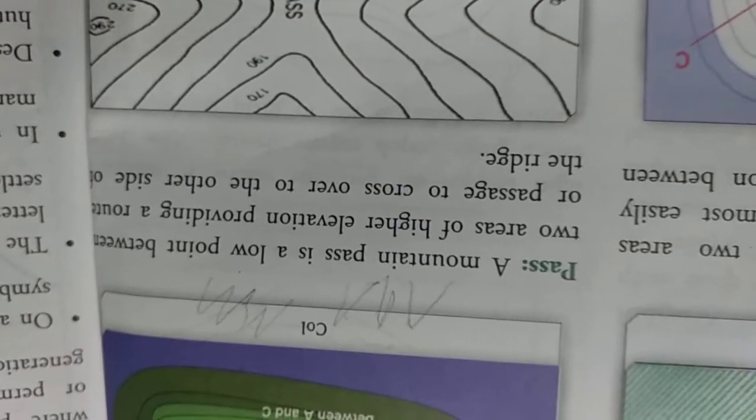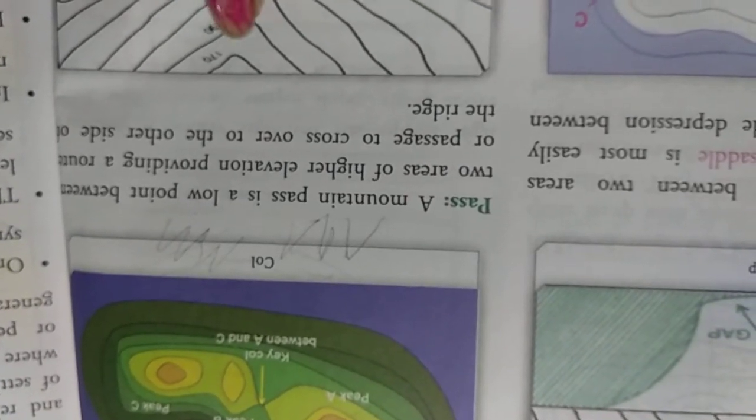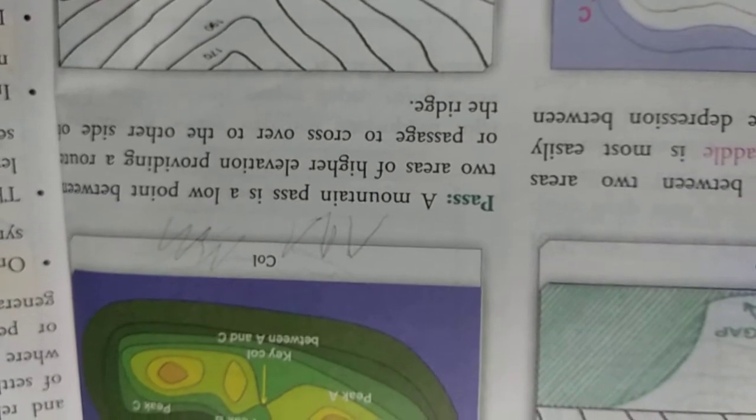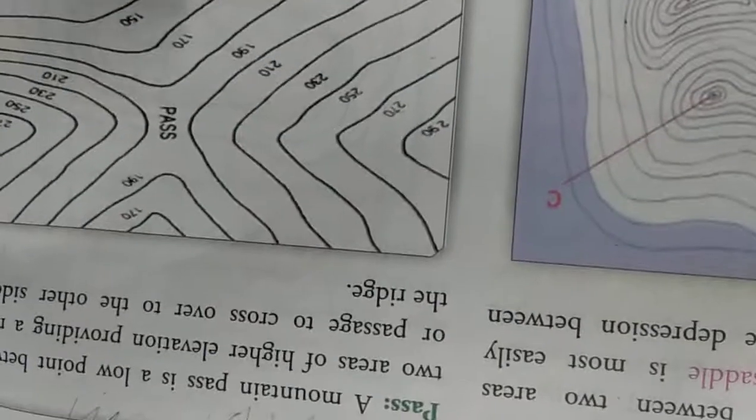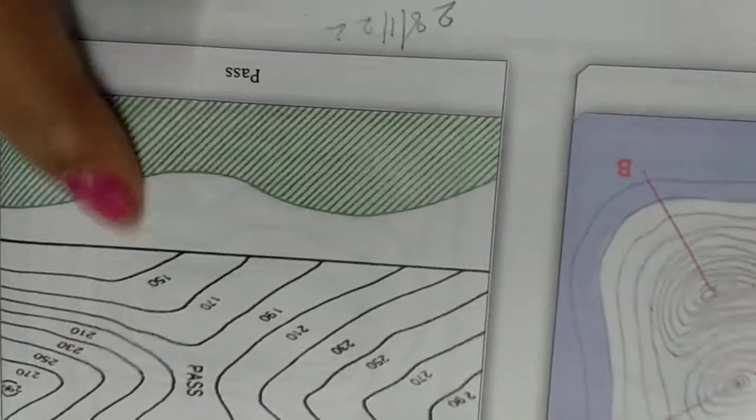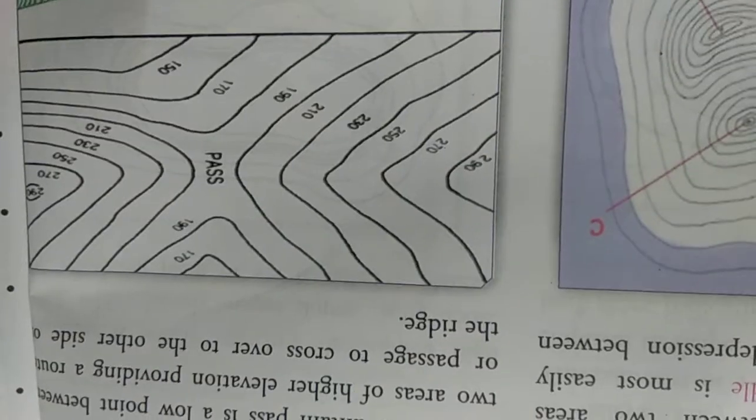Pass. A mountain pass is a low point between two areas of higher elevation, providing a route or passage to cross over to the other side. Here is one mountain, here is another mountain. The space provided, one can pass from this place to that place. So this space is known as pass. Okay.